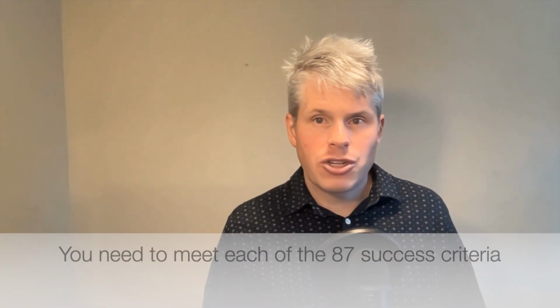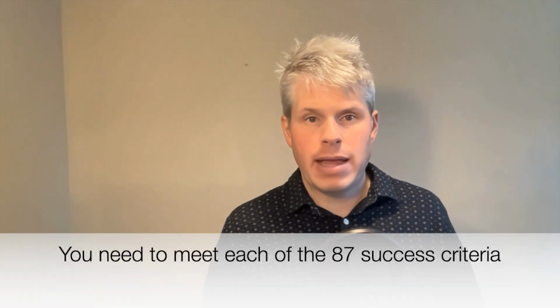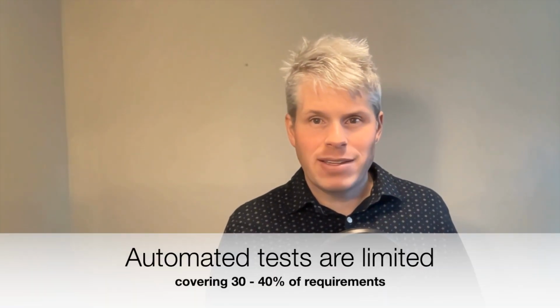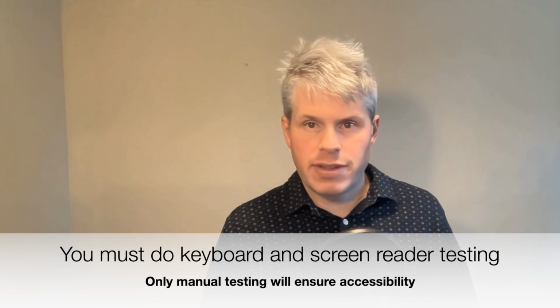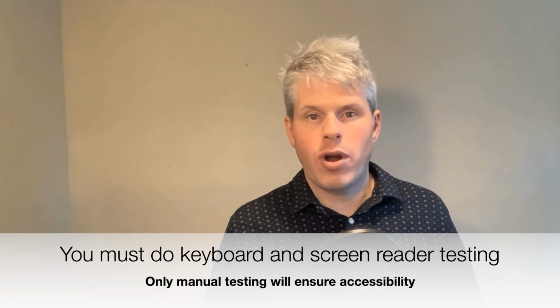Ultimately, what a web accessibility specialist will do is check a representative sample of the pages and then go through the WCAG requirements and ensure that each of the requirements is being met sufficiently. Some of the requirements can be tested with automated tools, but at best that will only cover about 30 to 40% of the WCAG requirements. For the rest, we need to do manual testing, which includes testing out all the functionality of the site with a keyboard and then again with a keyboard and the screen reader.